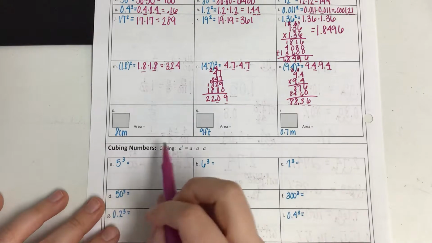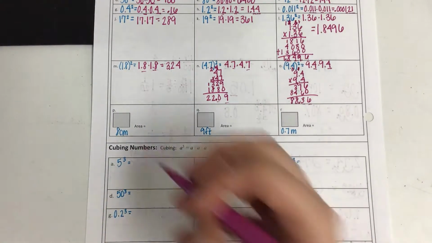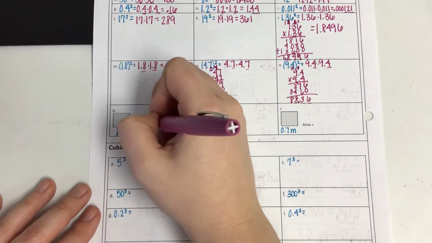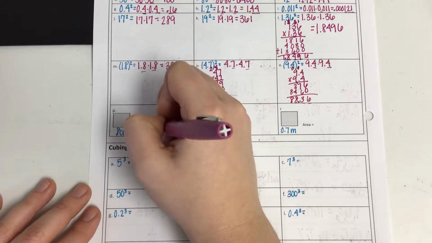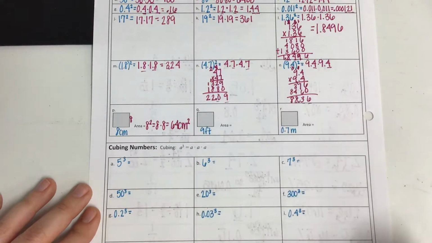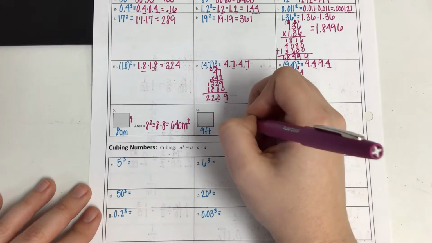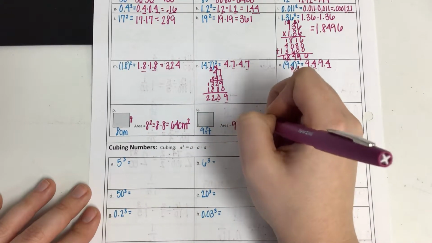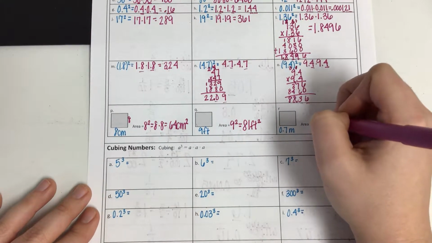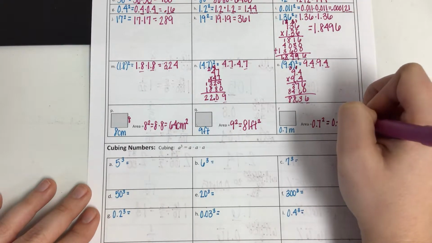Our next one, to find the area of a square, we do length times width, but since it's a square, all of our sides are equal. So that means to find the area of a square, I'm going to do 8 squared, or 8 times 8, which is 64, and we have our units, centimeters squared. Our next one is 9 by 9, so 9 squared is 81 feet squared. And our last one, we're going to have 0.7 squared. So 0.7 times 0.7 is 0.49 meters squared.